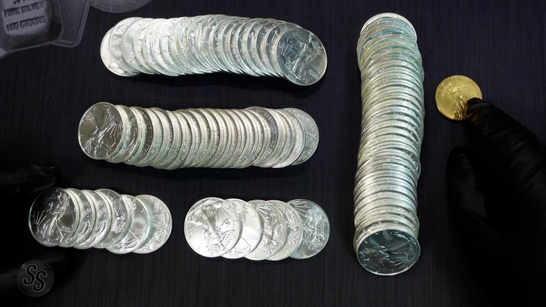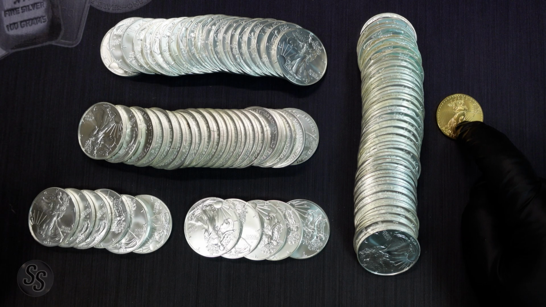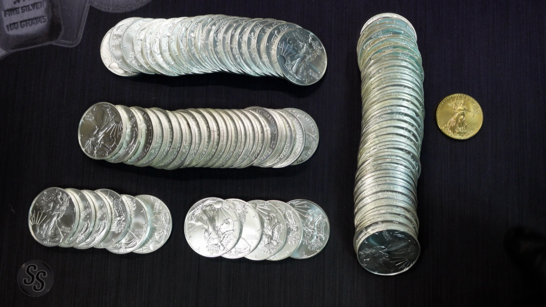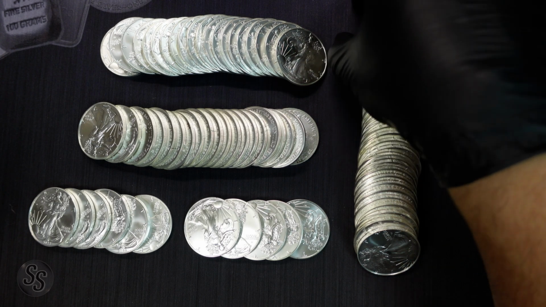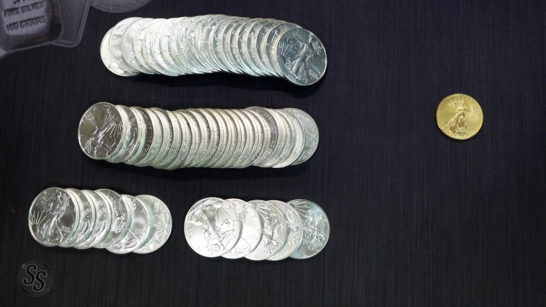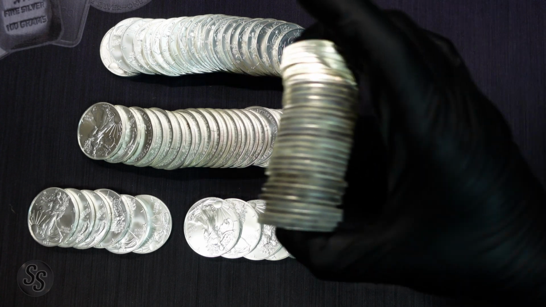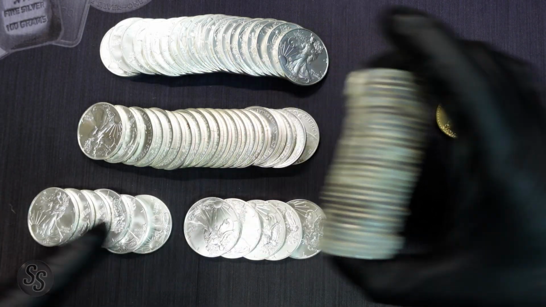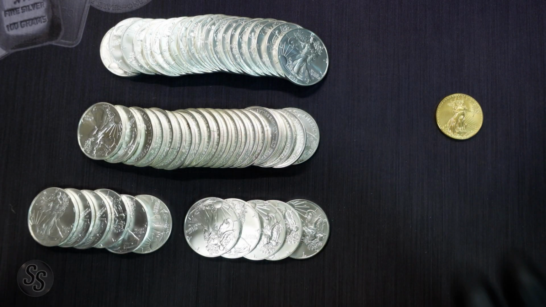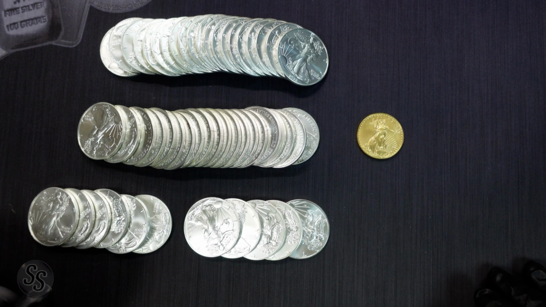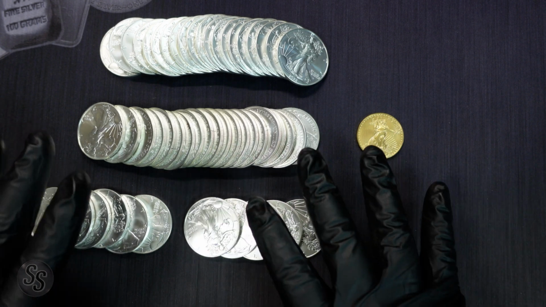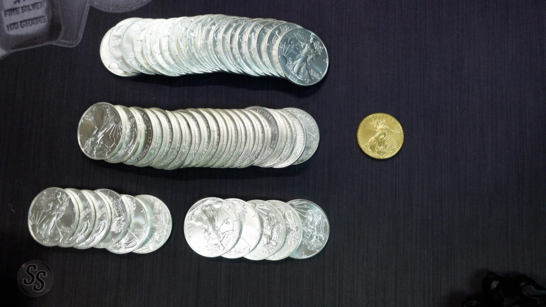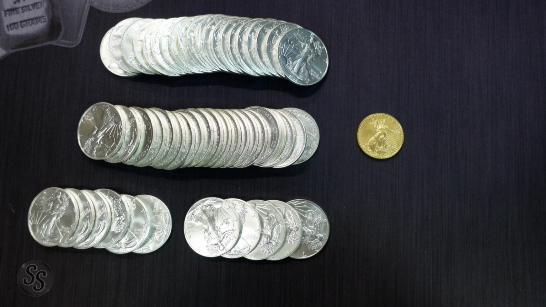So if we were to take the amount of money we would need to go out and buy 1 ounce gold eagle with that average premium, this is how many silver eagles we'd be able to get for that same money. We'd have to take all of this silver away. This is way over 20 ounces. In fact, the gold eagle to silver eagle ratio, in other words, how many silver eagles you can get for the price of 1 gold eagle, is only 51 to 1. And that is what we have here on the board.